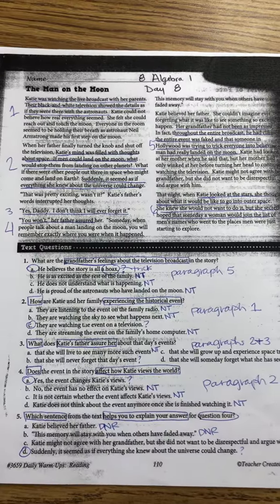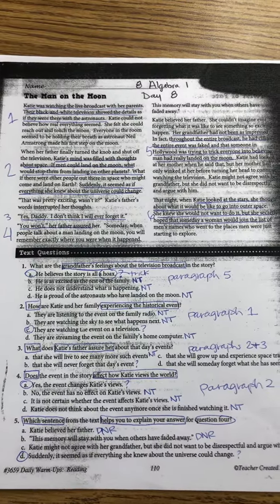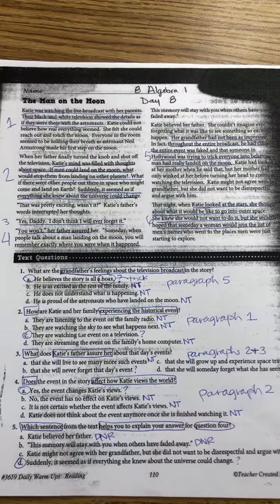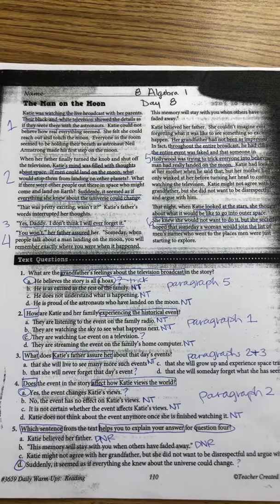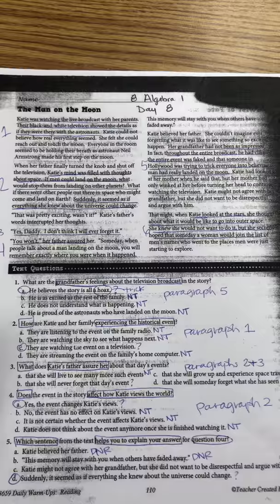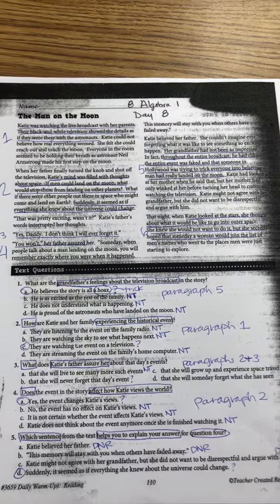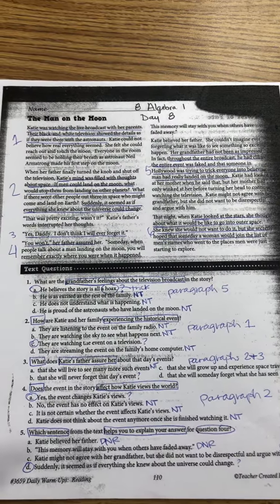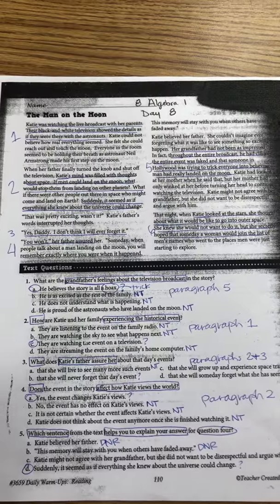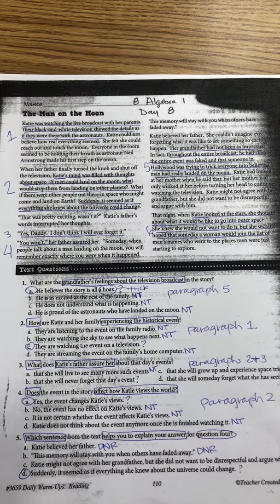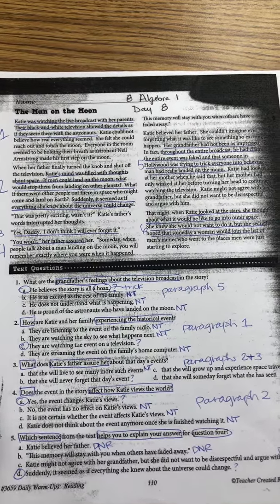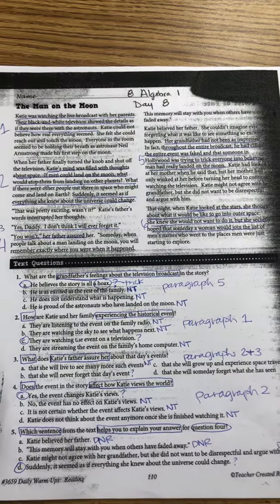Question number 3, what does Katie's father assure her about that day's event? Now, if you get stuck on the word assure, you will have access to dictionaries that you can use in order to help you figure out what words mean if you're not really sure what they mean. So don't be afraid to use that dictionary to clarify word meaning.